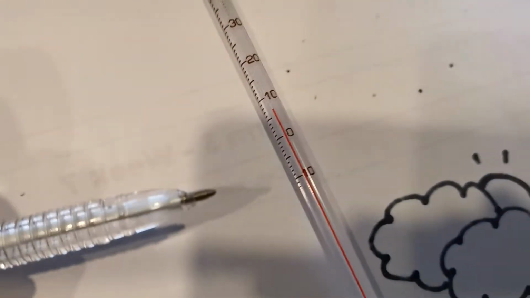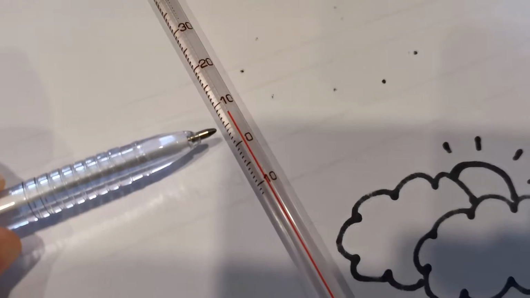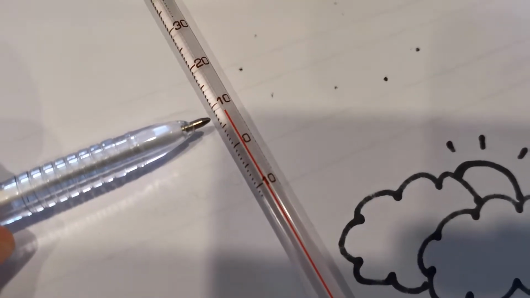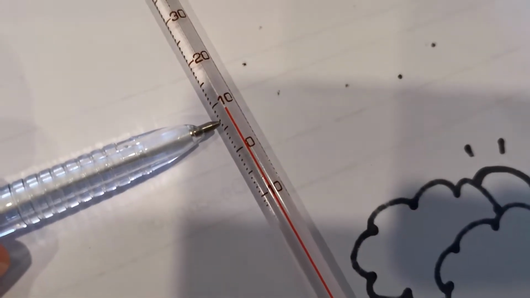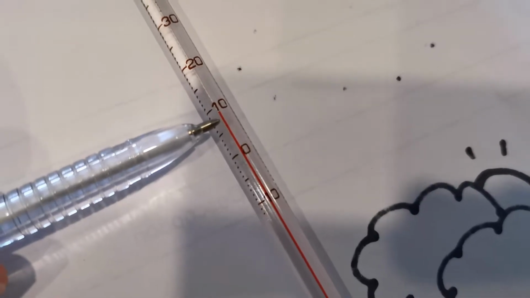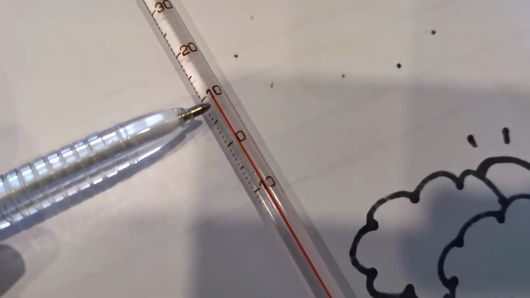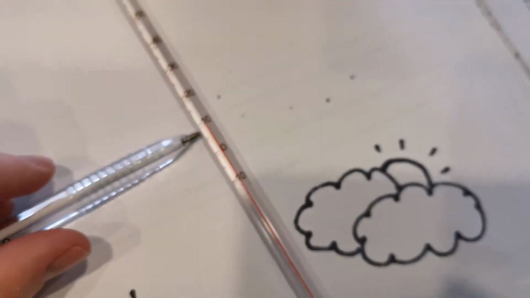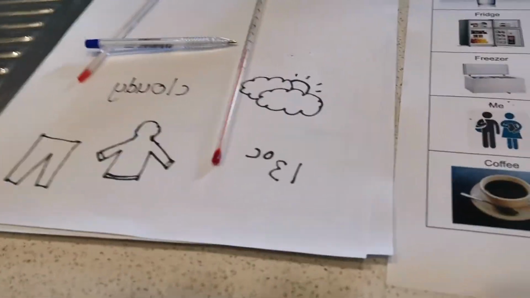All right, let's have a look at this. There's 0. 1, 2, 3, 4, 5, 6, 7. So it was at 7. It's starting to go up because it's warming up, but it was at 7 when it came out, just here. It's almost up to number 10, so it's warming up now, but when it came out of the fridge, it was 7 degrees.